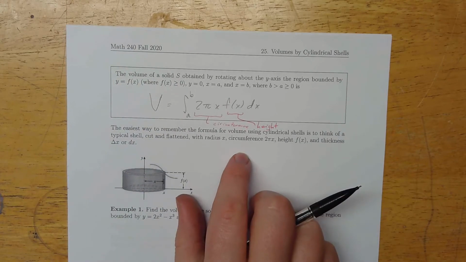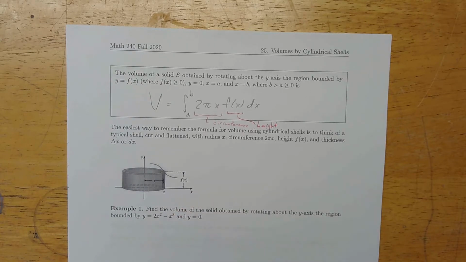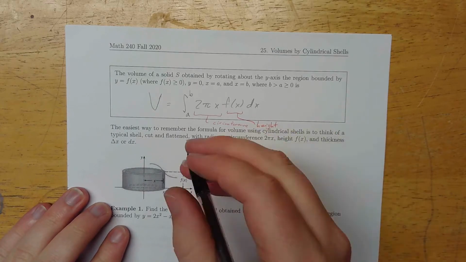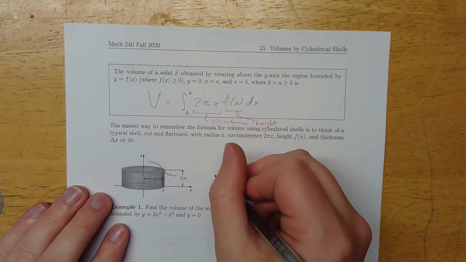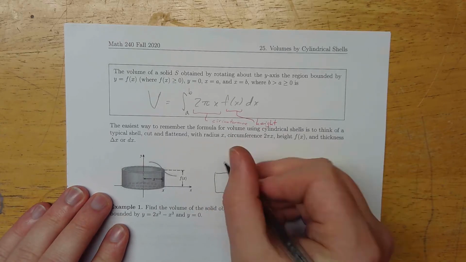So the easiest way to remember this formula is to think of a typical shell cut and flattened with radius x, circumference 2 pi x, and height f of x, and thickness delta x over dx. Essentially what we're doing here is for each of these shells, if we flattened out what we had, we would have a rectangle of some sort.